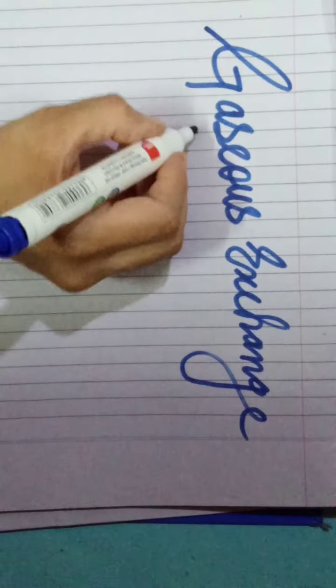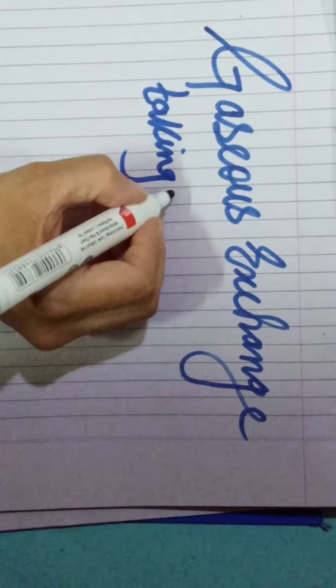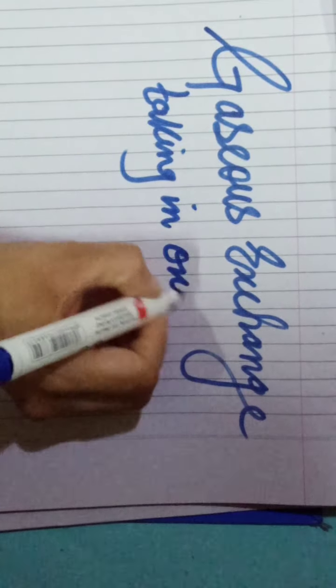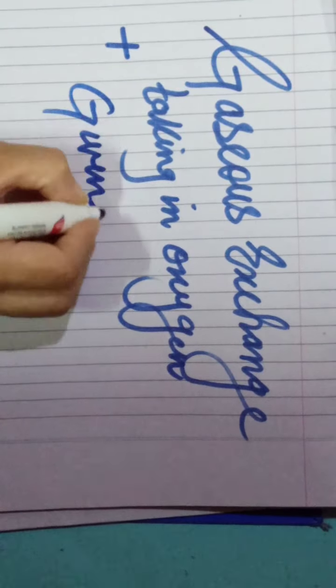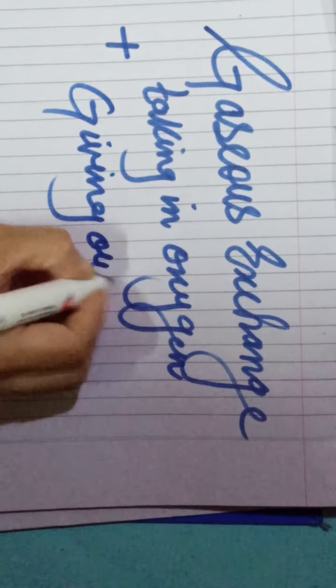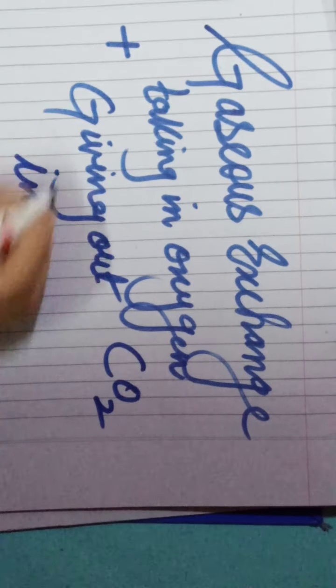Gaseous exchange means taking in oxygen and giving out carbon dioxide. This is the simple definition of gaseous exchange.